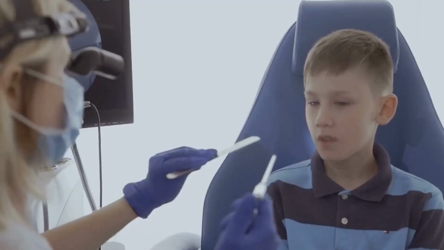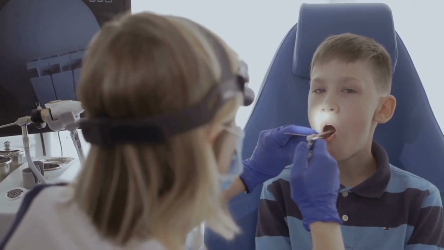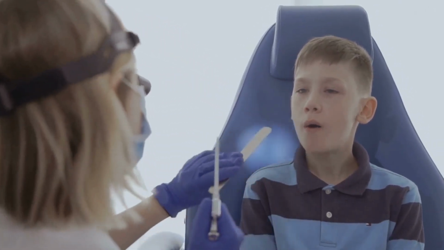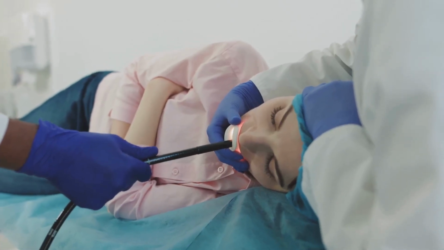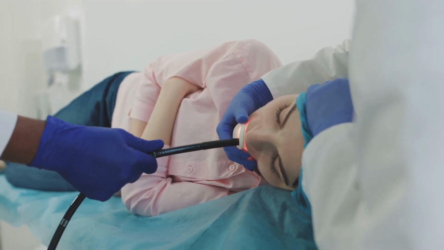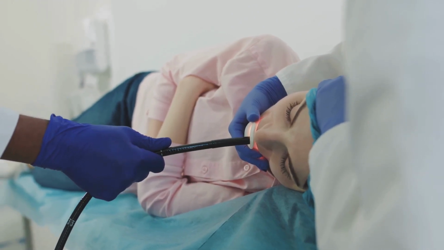Firstly, we have the thyromental distance. This is the measurement from the thyroid notch to the lower border of the mandible, or in simpler terms, the distance from the neck to the jaw. It's a straight line distance that can give us an idea of how much space we have to maneuver during intubation. A normal thyromental distance is about 6 to 7 centimeters. If it's less than 6 centimeters, it may indicate a difficult intubation.